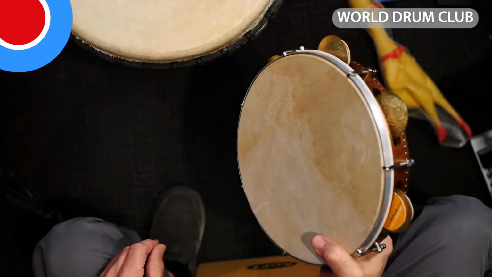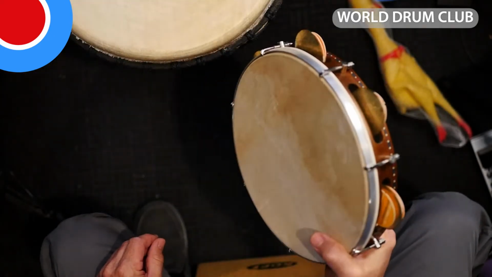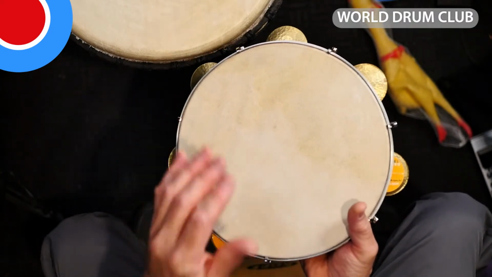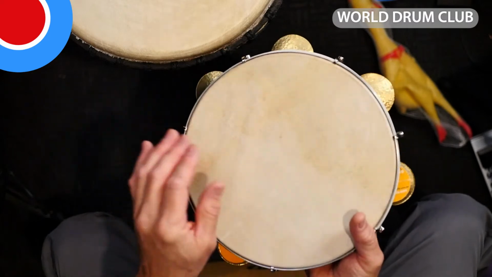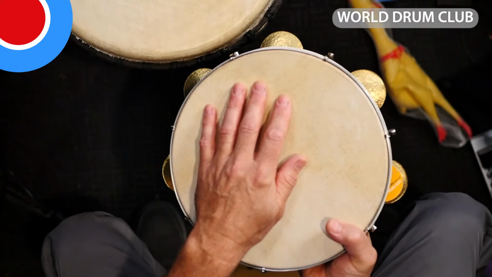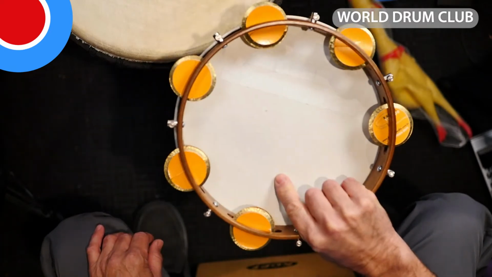There are some lessons on the site, but this is the sounds. You've got a thumb sound, the low sound, and then a higher sound, and then we're also muting it from the bottom.